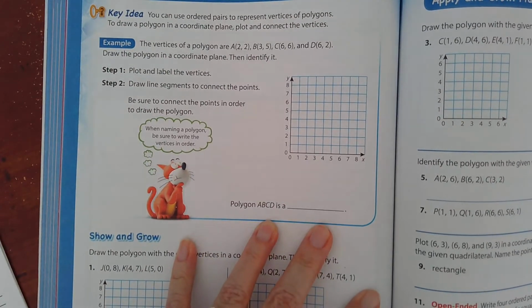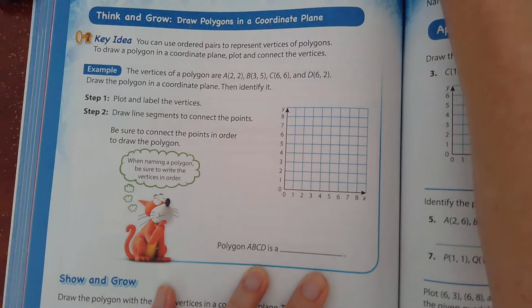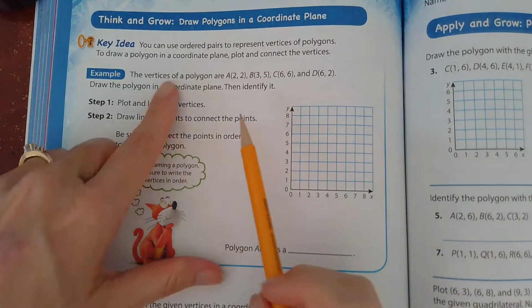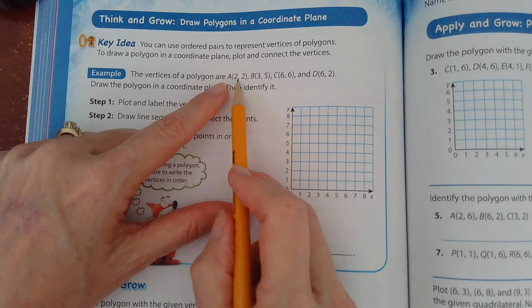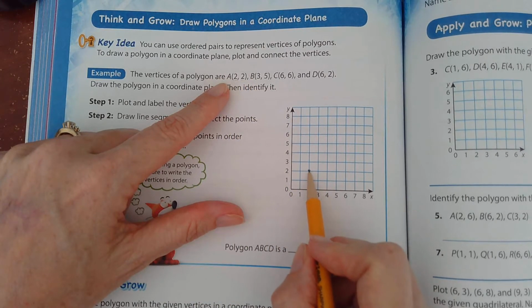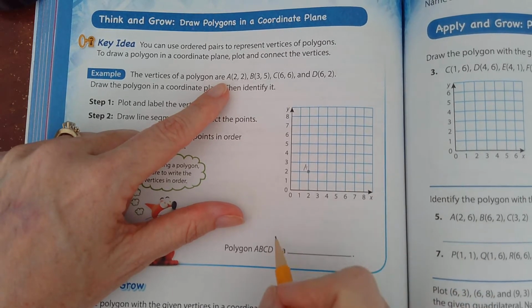Okay, so let's look at the first one, the vertices. And a vertex is basically just a corner. It's where these two lines are intersecting. The vertices of a polygon are A (2, 2). So 2 is our x, and this 2 is our y. So we're going to go over 2 and up 2. We're going to put a dot, and don't forget to label that as an A.